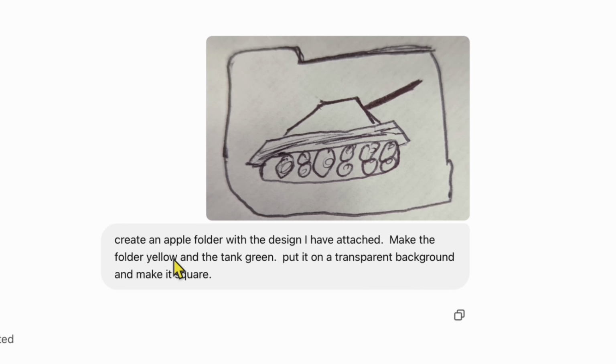Once you have the picture up there, it knows to use that picture. And what you want to say is right here. I said, create an Apple folder with the design I have attached. Make the folder yellow and the tank green. Put it on a transparent background and make it square. So that's what I gave it for the prompt, but I just uploaded this picture.